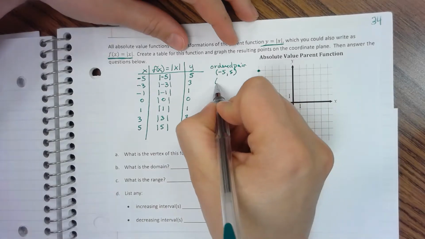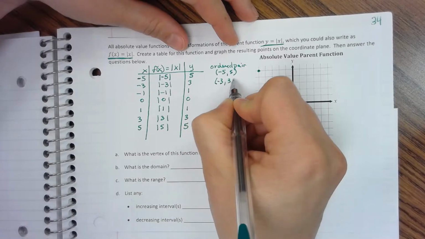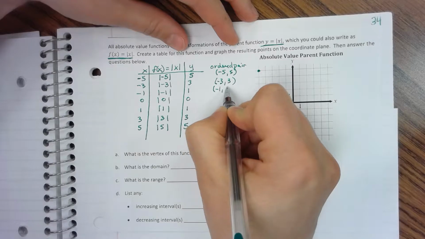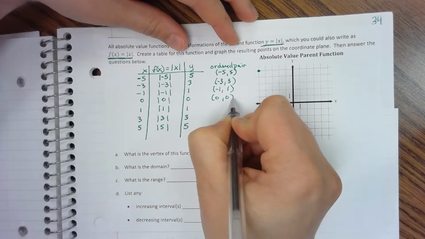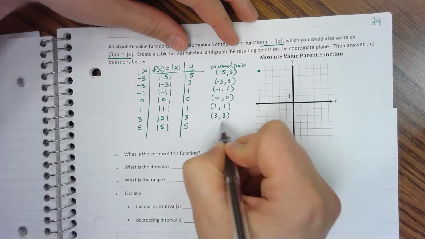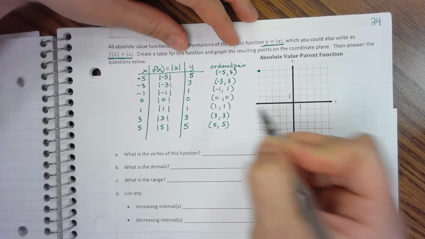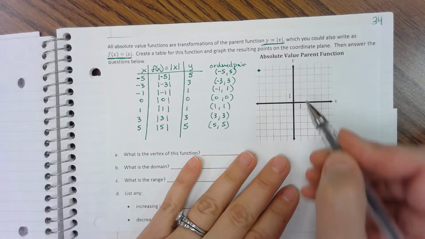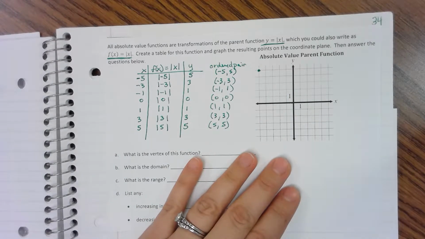And so we create ordered pairs based off of our location with our x and our y value. So I'm going to plot these, and go ahead and plot them on your paper as well.